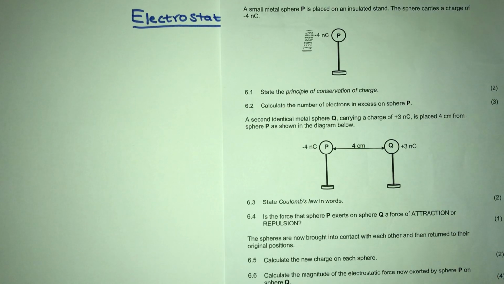Alright, Electrostatics grade 11. So this question in a final exam is question 6, sometimes question 7, somewhere there. So let's get to business.